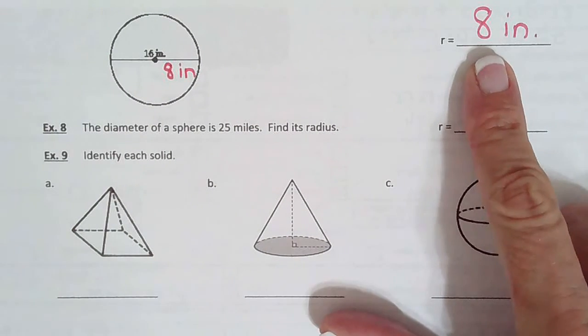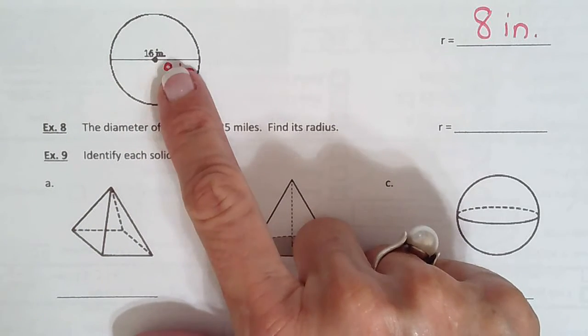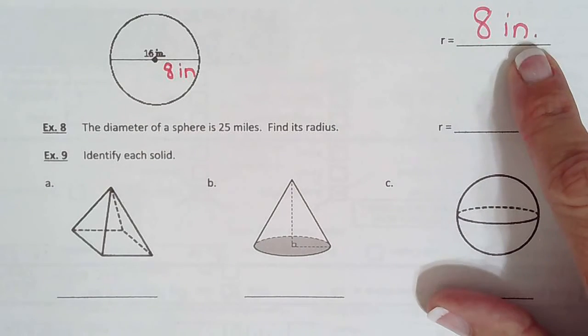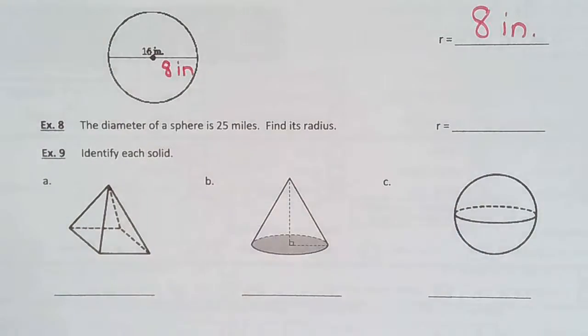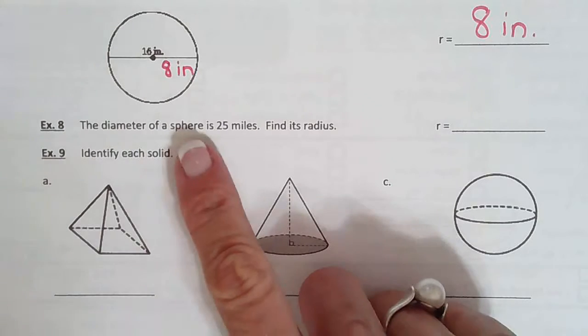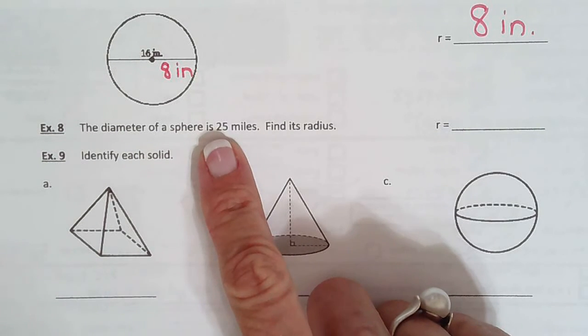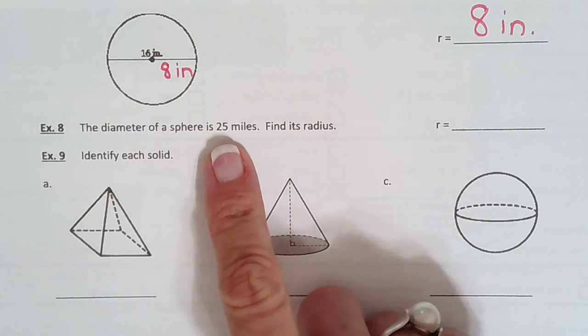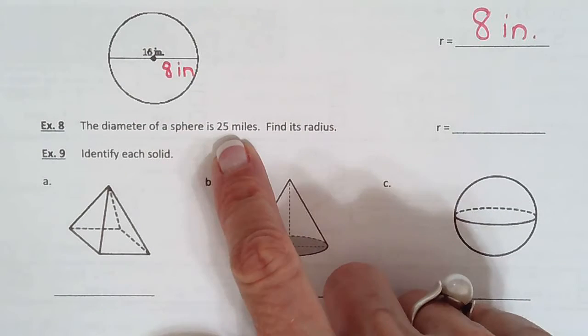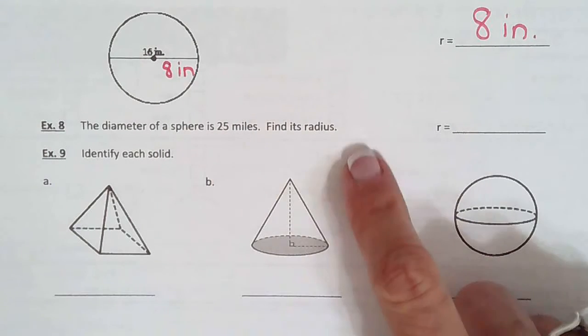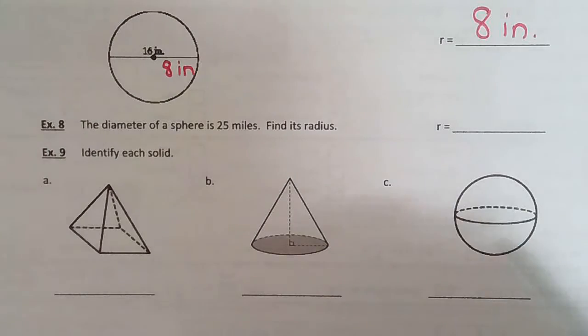So we just did this one at the end. We said that a radius is half of a diameter, so it's 8 inches. And 2 radii, 8 plus 8, equal the full diameter. So now we're moving to a sphere. A sphere has a diameter of 25 miles. And guess what? The diameter of a circle is just like the diameter of a sphere. So to find the radius, we need to cut it in half.